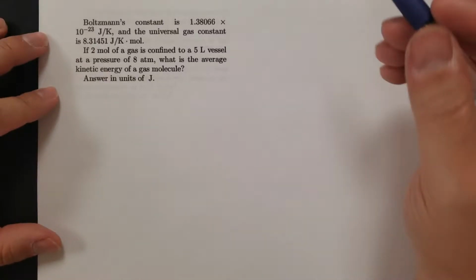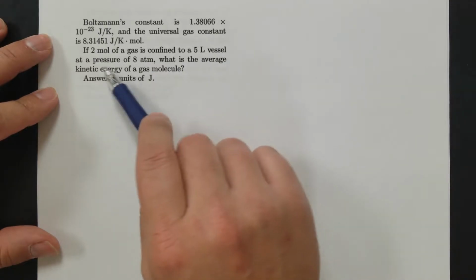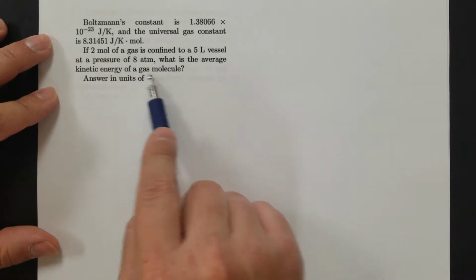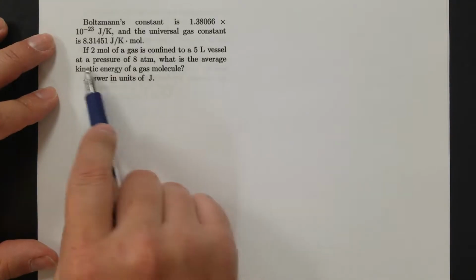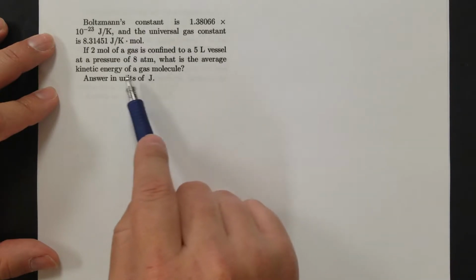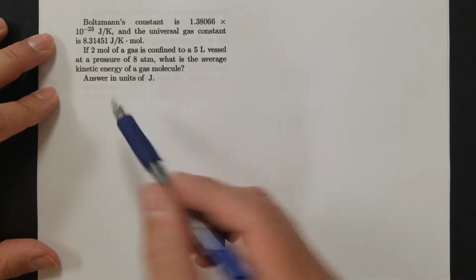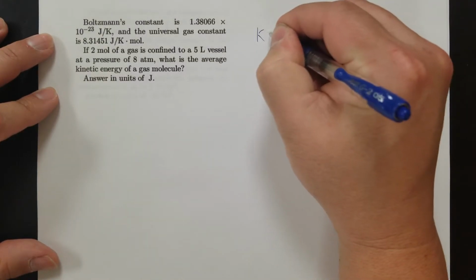Okay, in this problem, you have 2 moles of a gas confined to a 5-liter vessel at a pressure of 8 atmospheres. I want the average kinetic energy of a molecule. So it looks like an ideal gas problem because I'm given just the amount of gas, the pressure, and the volume, right? But I need to get kinetic energy. So I'm going to have to use the relationship between kinetic energy and temperature.